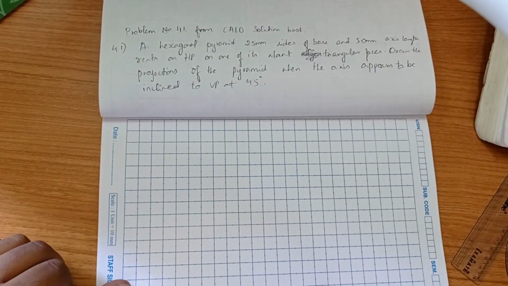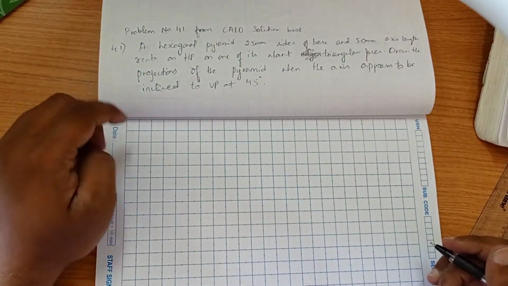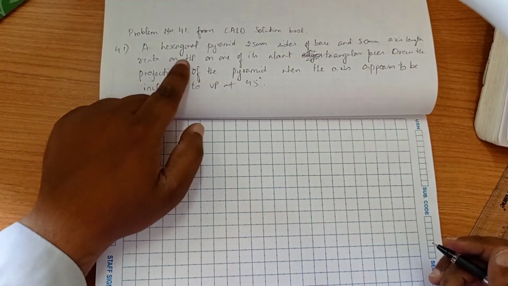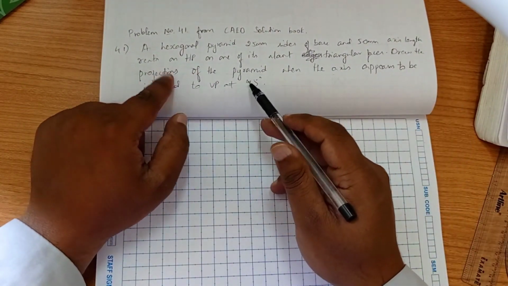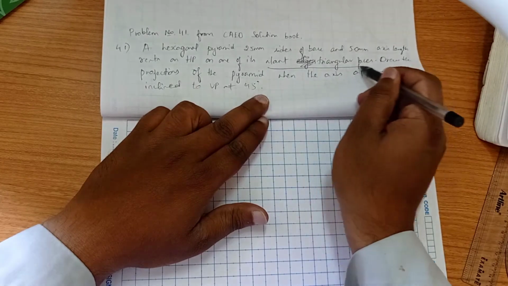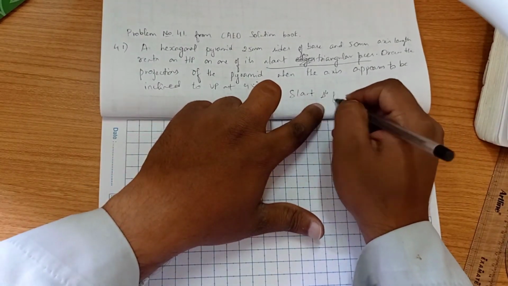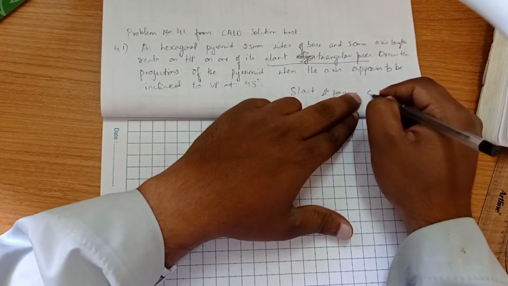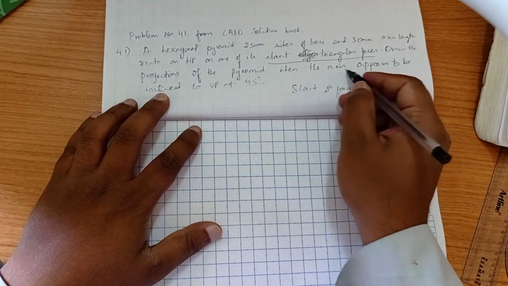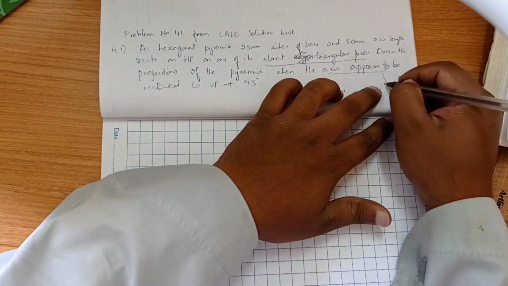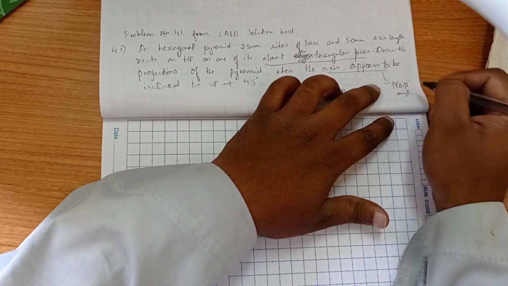Another problem from the CAD solution book on the slant triangular face of the hexagonal pyramid. You see in the problem, hexagonal pyramid, dimensions 25 and 15, axis length given, resting on one of its slant triangular faces. So slant triangular face means our first position starts from the base side. Draw the projections of the pyramid when the axis appears to be, so appears to be means no beta angle.